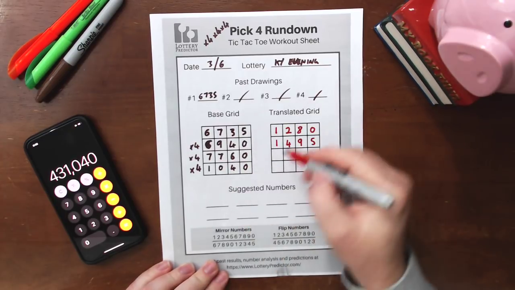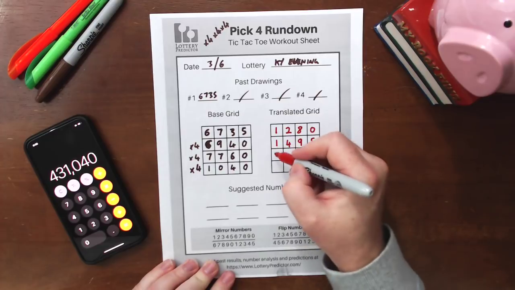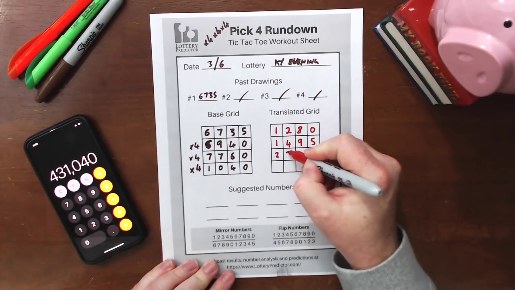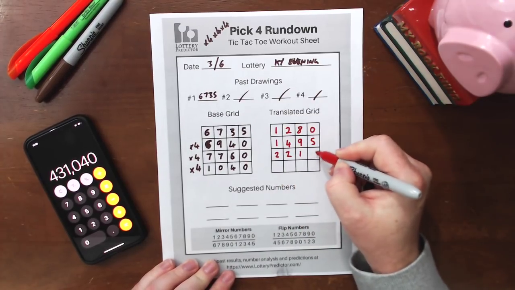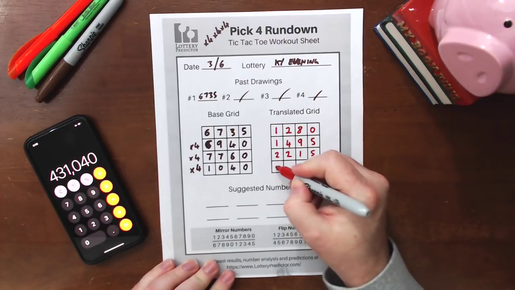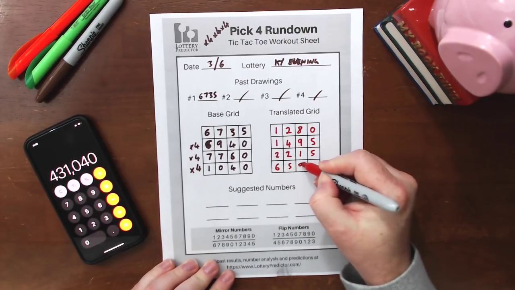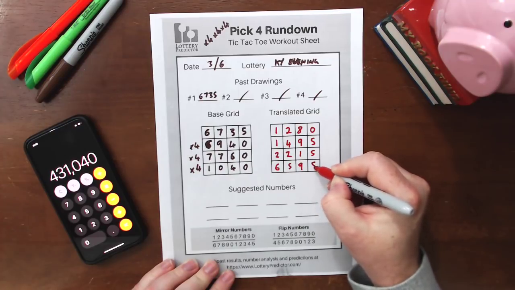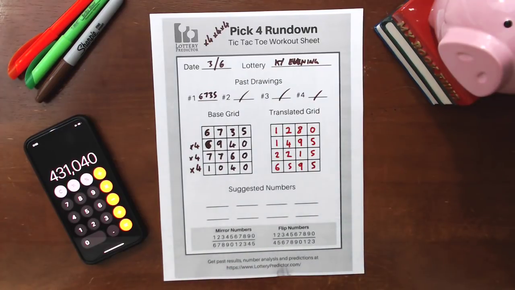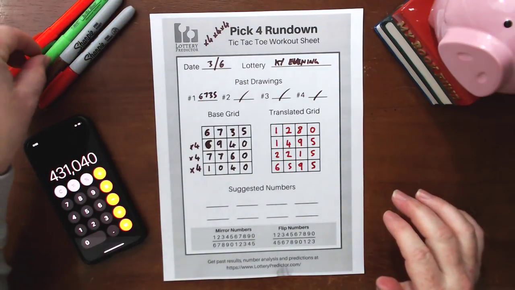And then we're just going to keep going down, filling in those mirror numbers. 7 is a 2, 7 is a 2, 6 is a 1, and 0 is a 5. And on the last line, 1 is a 6, 0 is a 5, 4 is a 9, and 0 is a 5. So there we go. Now we have our base grid and our translated grid filled out.